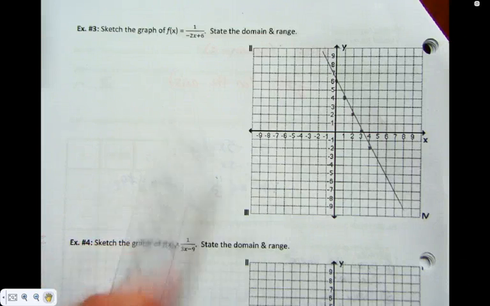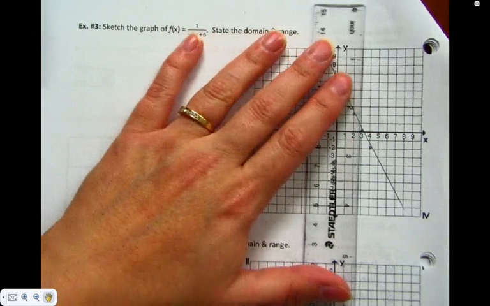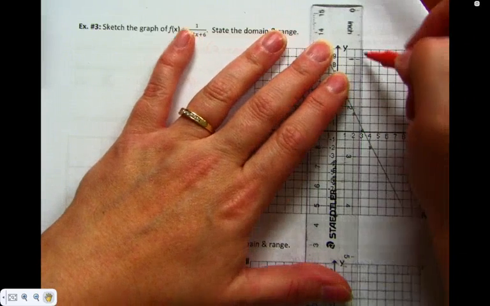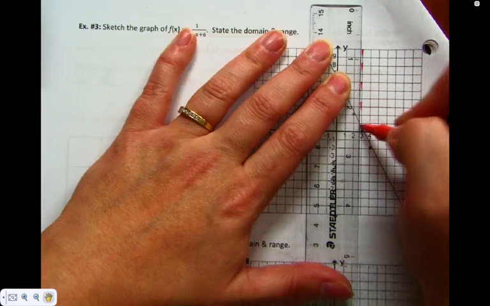I go to the vertical asymptote first, so I put my ruler down right on the x-axis, right where it crosses the x-axis, so the x-intercept. Draw the asymptote.